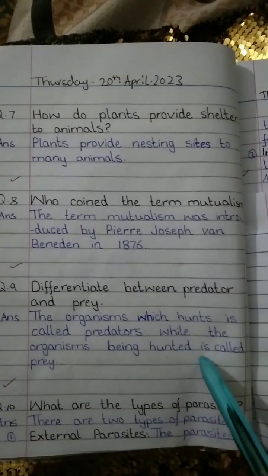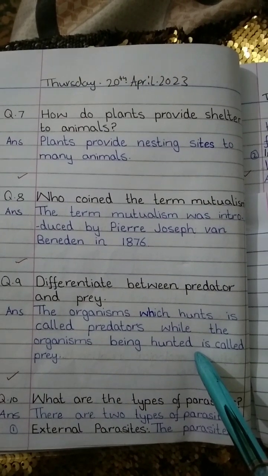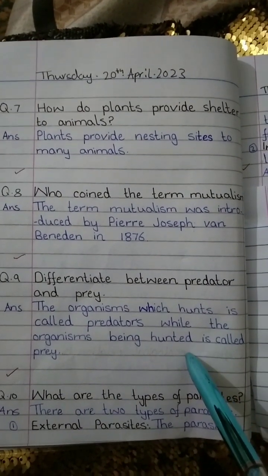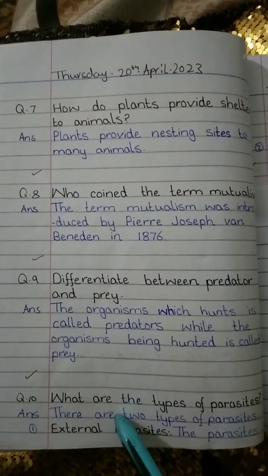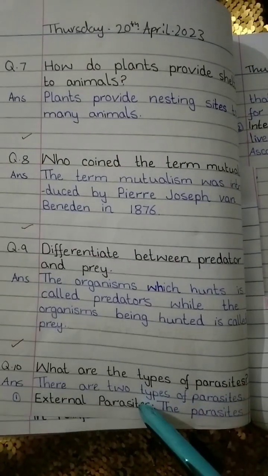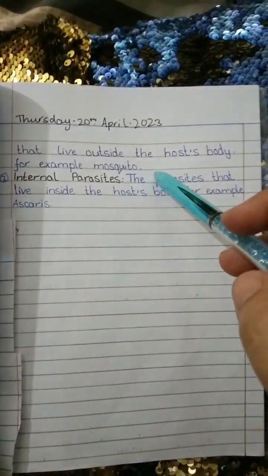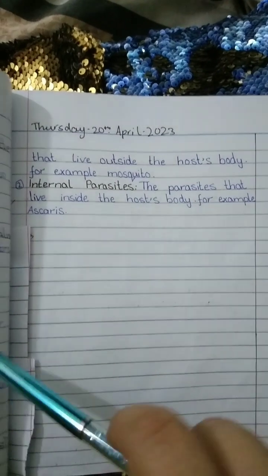Question number 9. Differentiate between predator and prey. The answer is, the organisms which hunt are called predators, while the organisms being hunted are called prey. Question number 10. What are the types of parasites? There are two types of parasites. The first one is external parasites. The parasites that live outside the host body, for example mosquito.